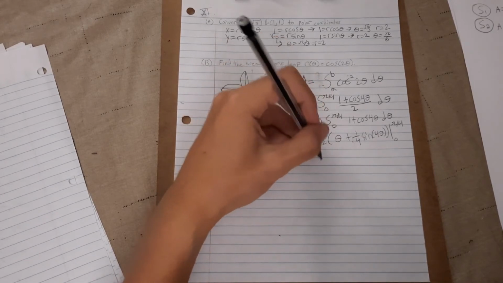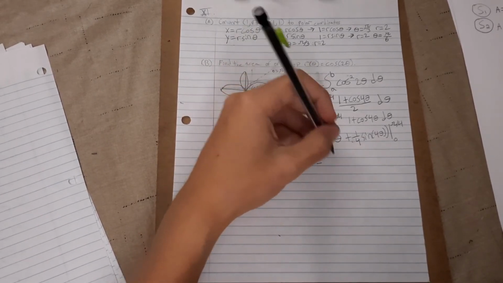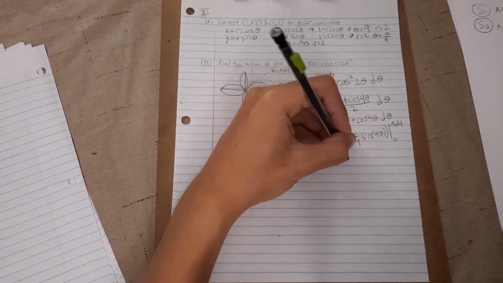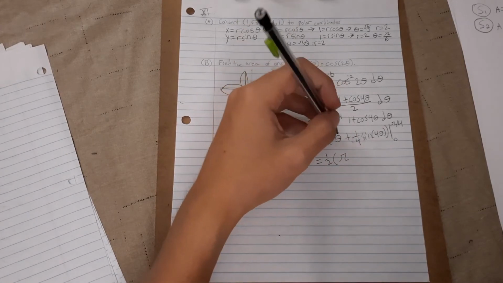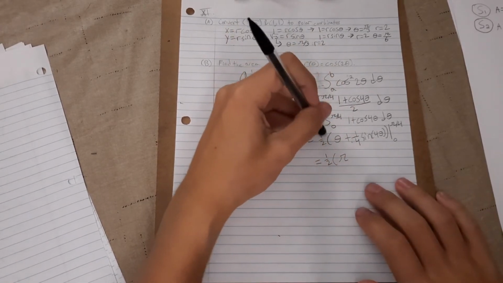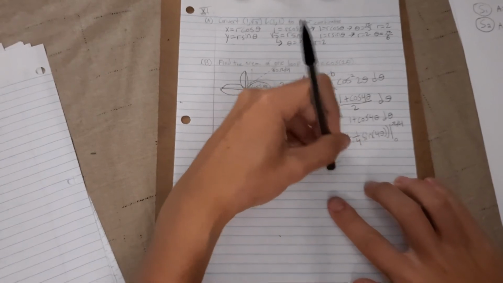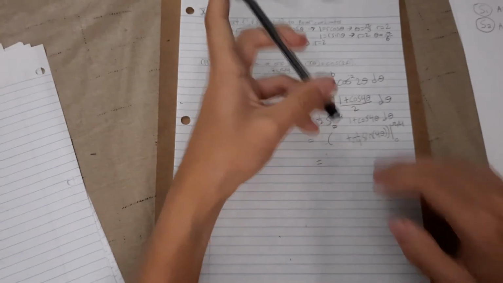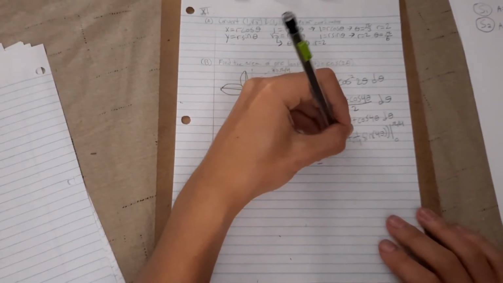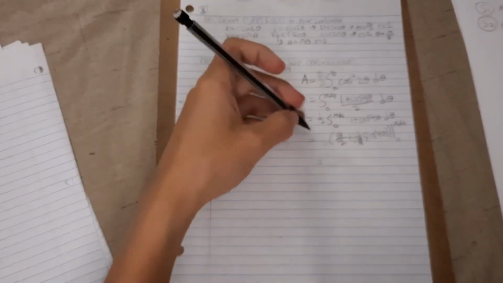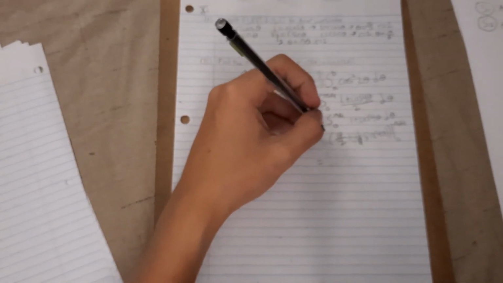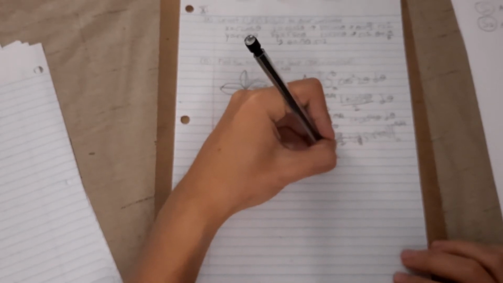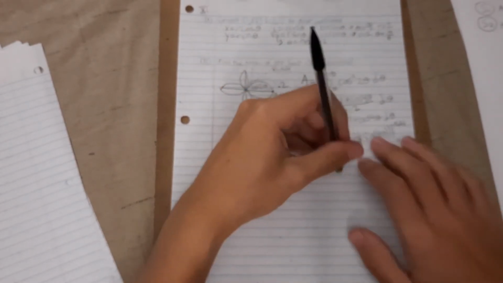So computing this, actually, let's just distribute the 1/2 to make this simpler. So this becomes theta over 2 and 1 over 8 sine 4 theta. So now we have pi over 2, actually pi over 8.